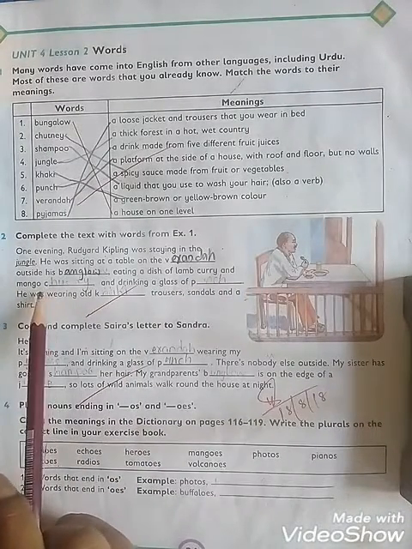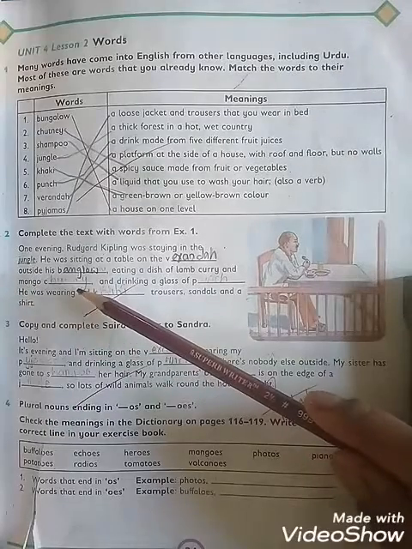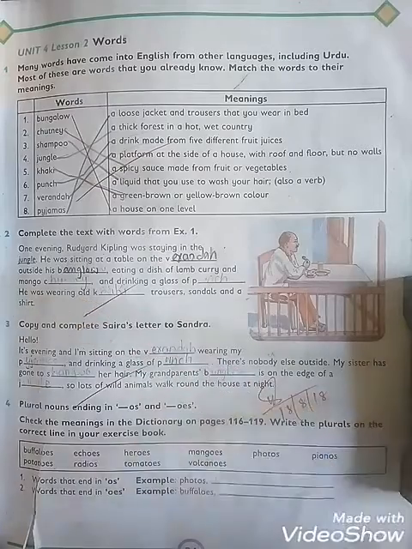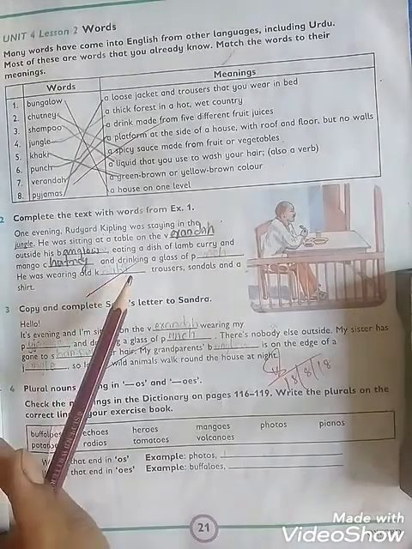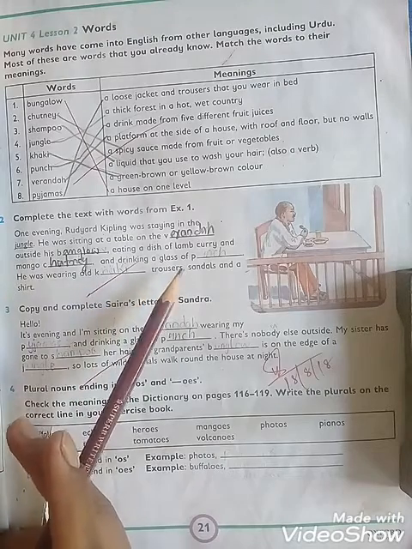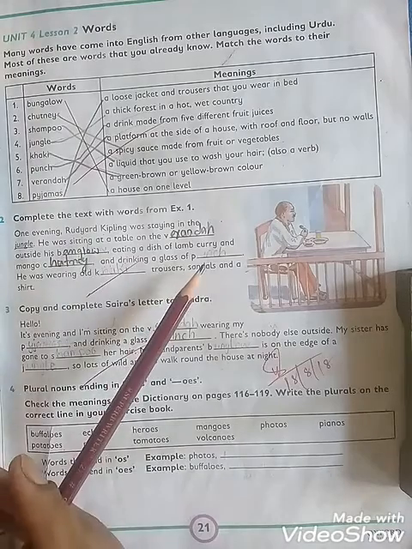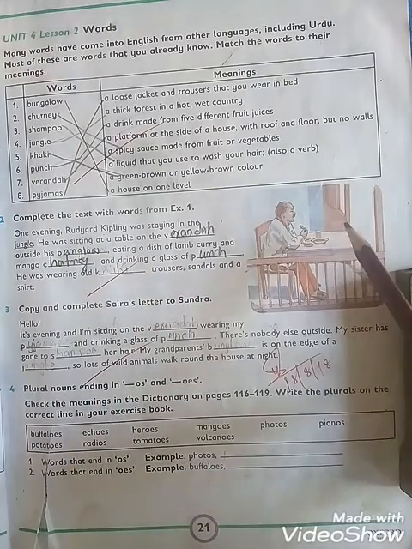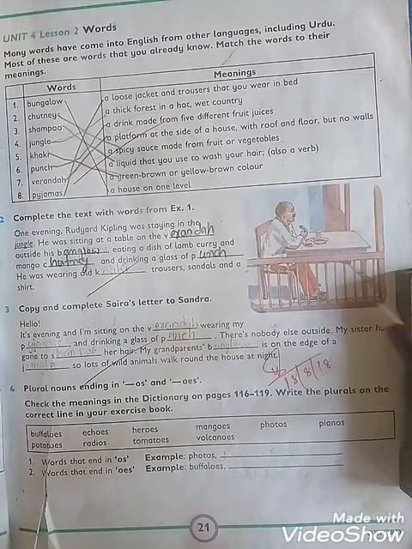Mango C4. What is the word here? Guess. Here is the word that I told you. It's my favorite. Yes, mango chutney. Right here, chutney. And drinking a glass of P4. What is the P here? P for punch. Right? Punch. So look at this picture. Here is a glass of punch, and he is eating a mango chutney, and he is sitting in the veranda. He is Mr. Rudyard Kipling.